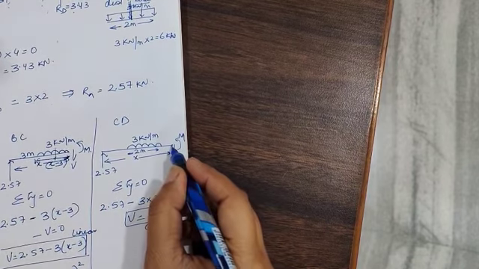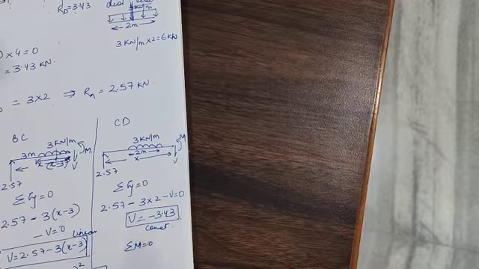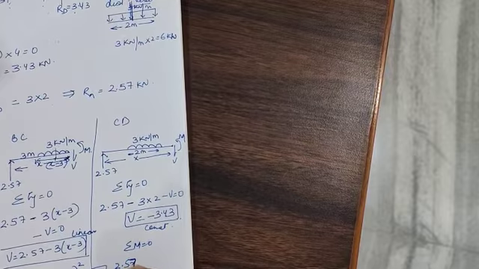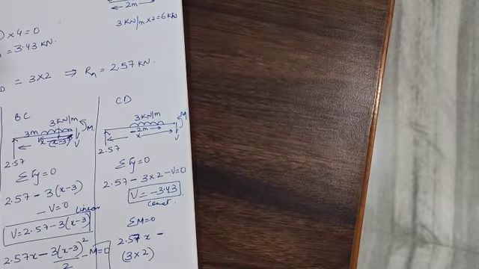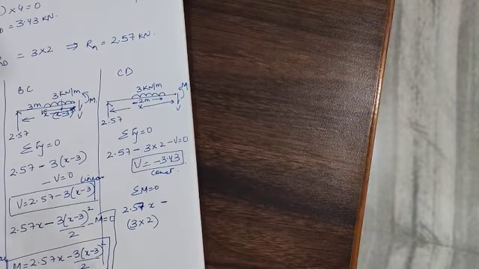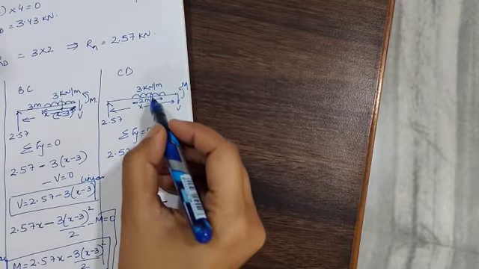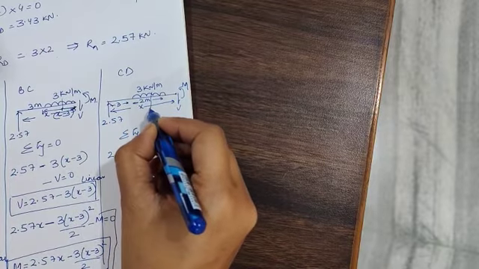Coming to the moment equation, I will be writing down the moment at this point equal to 0. Summation M equal to 0. 2.57 into x minus 3 into 2, which is the total load. It will act here. Okay. So it means this 3 meter has already gone, 1 meter is gone from here.